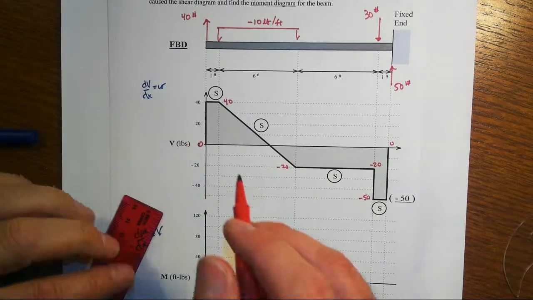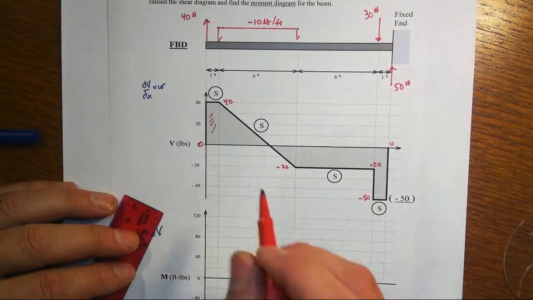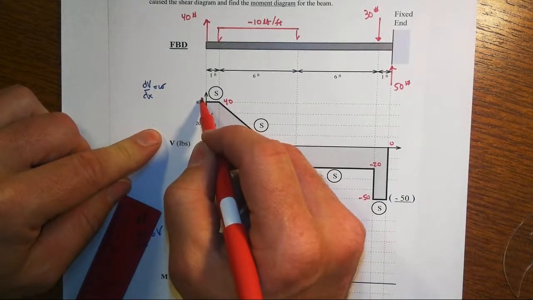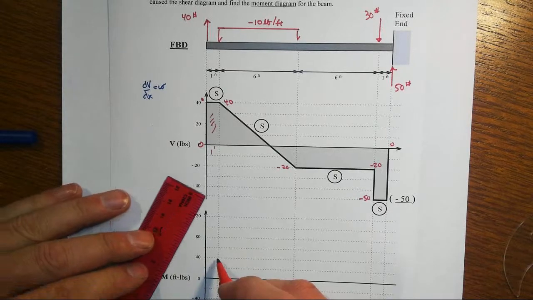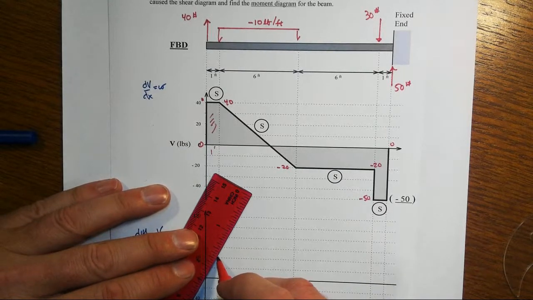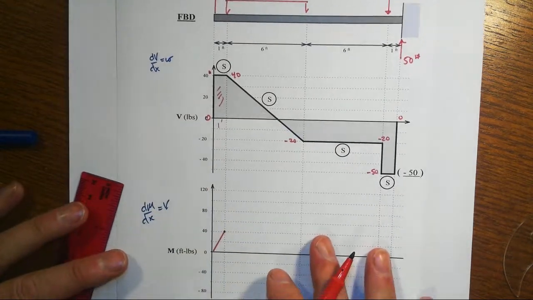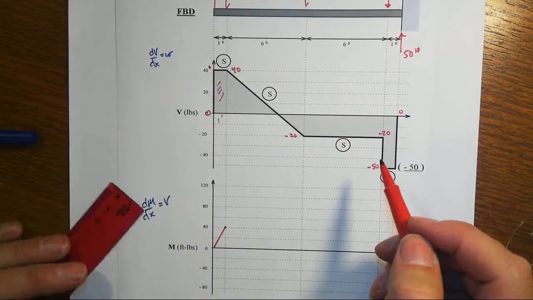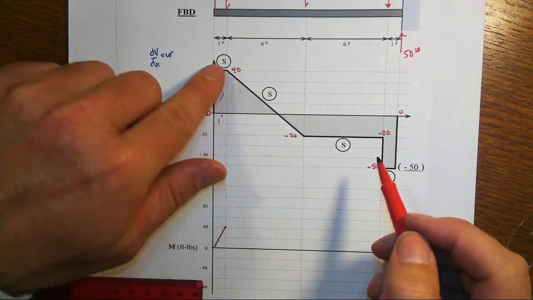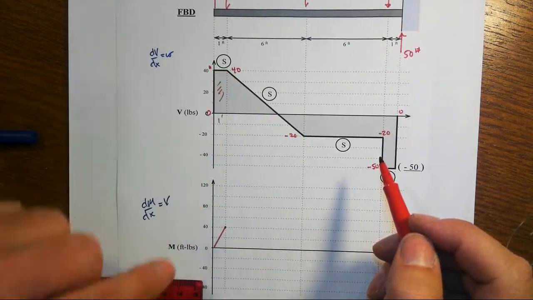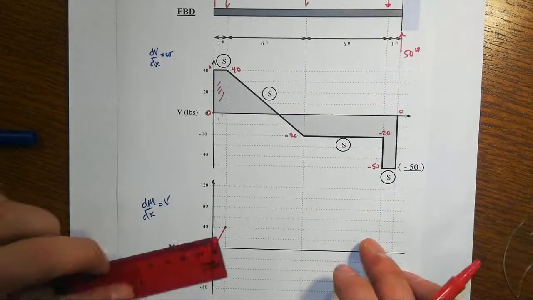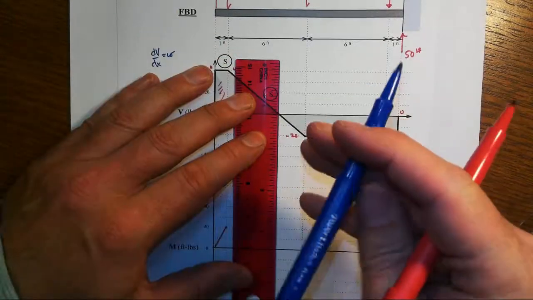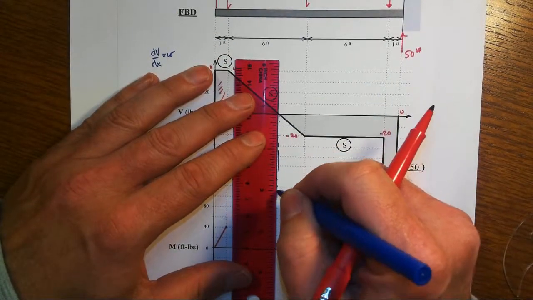We have a big positive change, 40 times 1 foot, 40 pounds times 1 foot would be 40 pound-feet. So in that section, we have a straight line, goes right up to 40. And then from there, notice we've got a straight line slope change on the moment diagram. That means we're going to have a parabola down here. Right? So that peak of that parabola is evidently right here where we have the 0 slope.